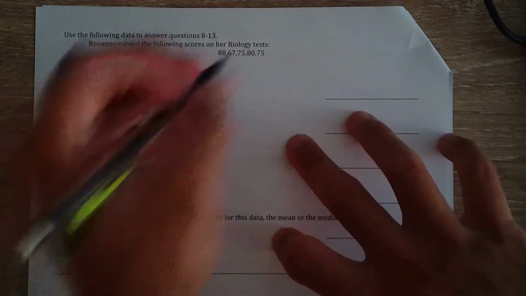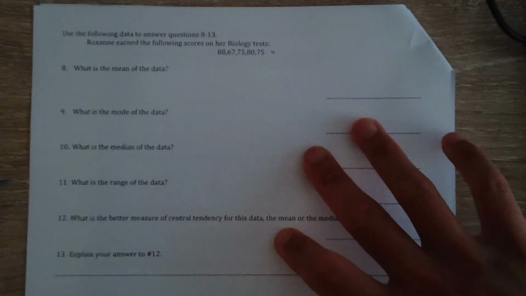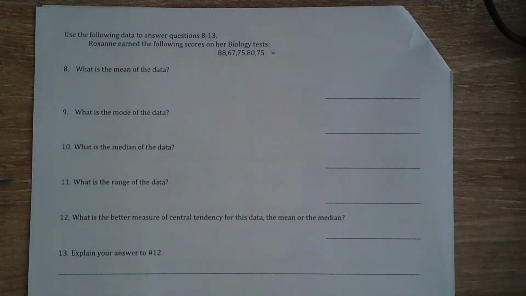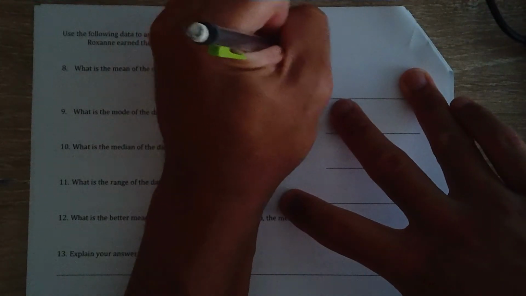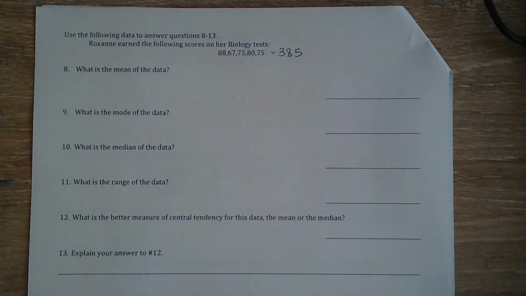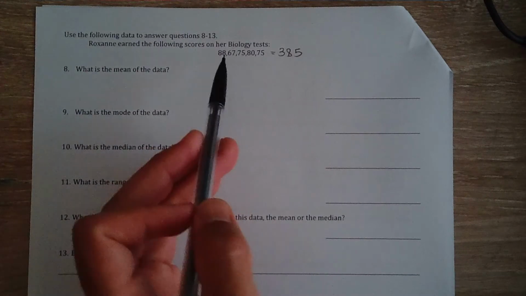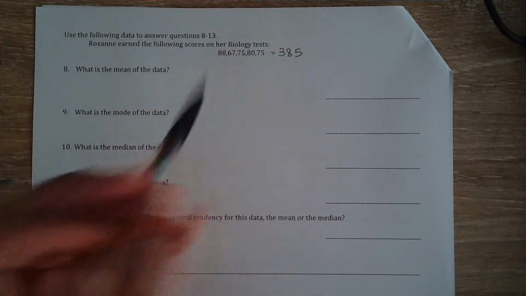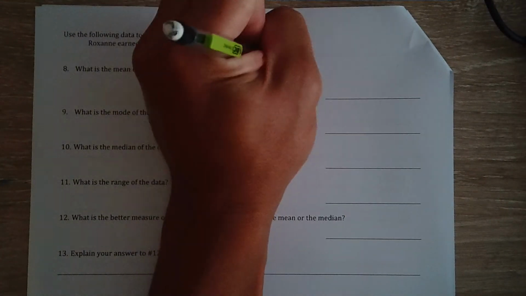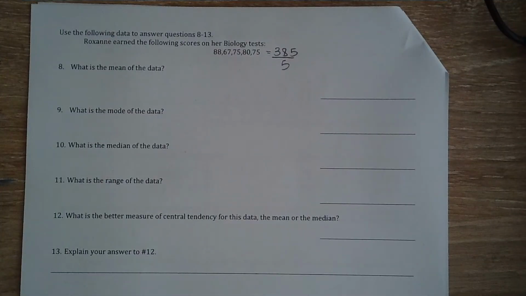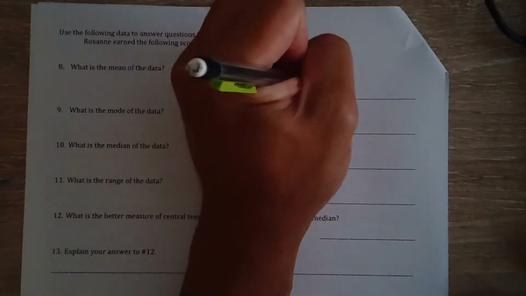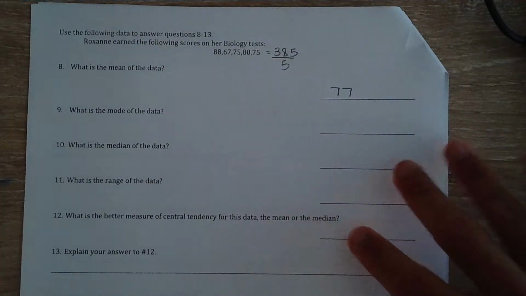Adding those up, I thought I had written it down before, but anyways, I just went ahead and calculated that. That was 385. After we add it all up, we have to divide by the amount of numbers within the data set. So dividing by 5, 385 divided by 5, we get our mean. That's going to give us 77.